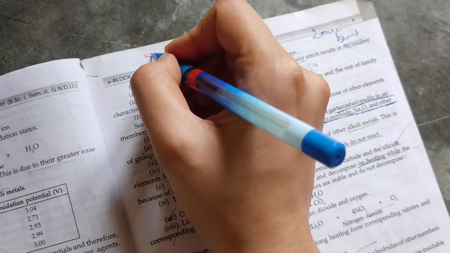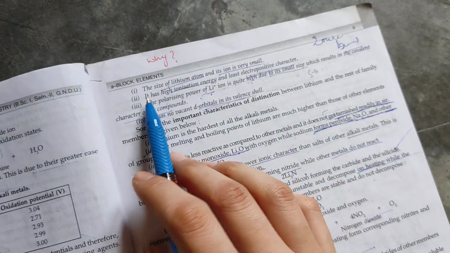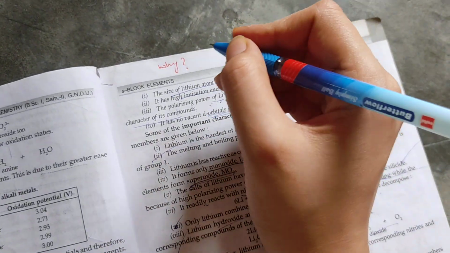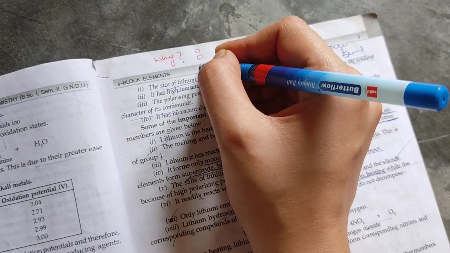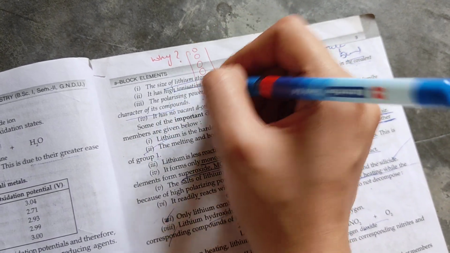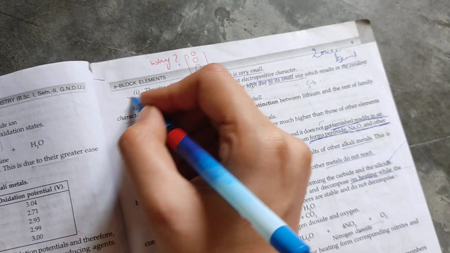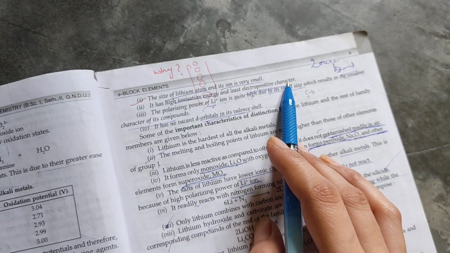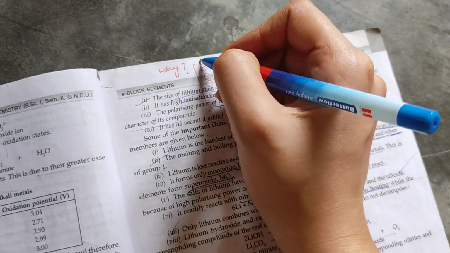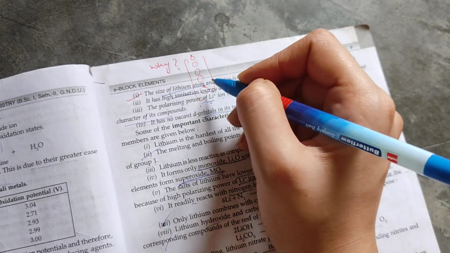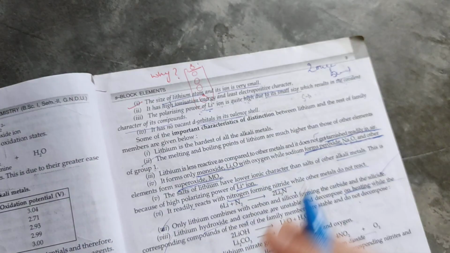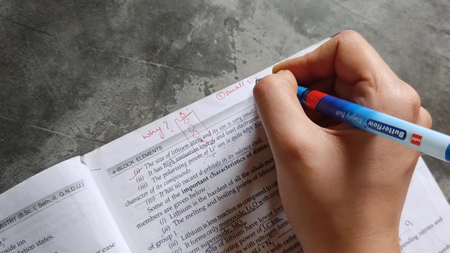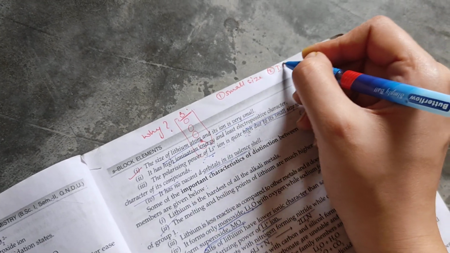So the first question is, why are they different? So these are the reasons. Size of the lithium is very small, because we know that the size increases down the group, and now we are comparing just these. As the size is minimum, we get high ionization energy and least electropositive character. More energy would be required in this case to remove the electron. So the first point was small size. Second point, ionization energy high.